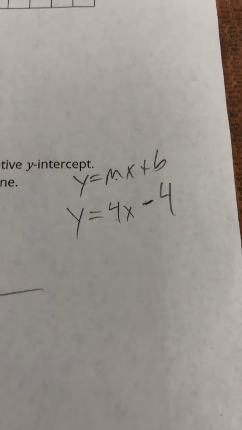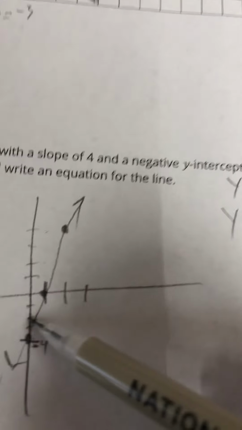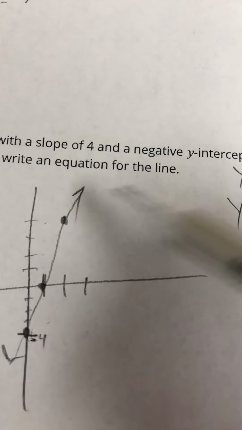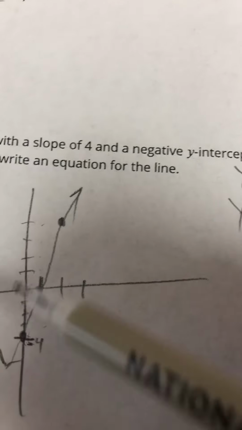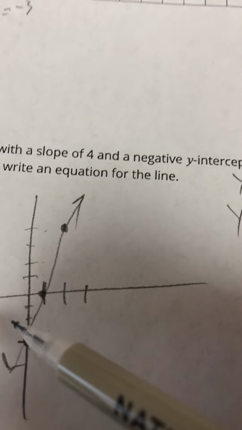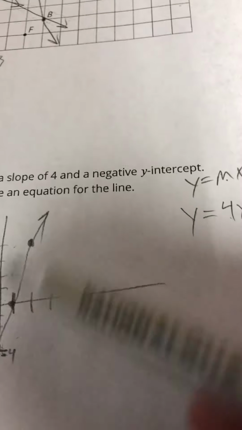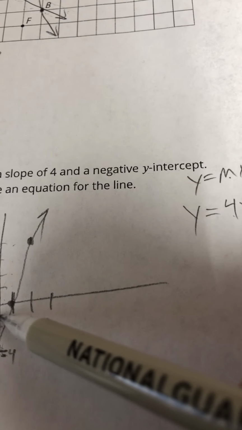So that's my example. If you started at negative 2 or negative 1, it would look different. It would be parallel to this, but it would have a different y-intercept. That's the only difference I would make. So hopefully that helps, and good luck.